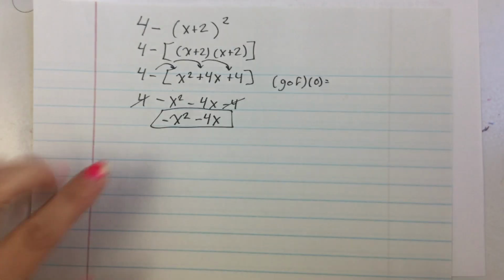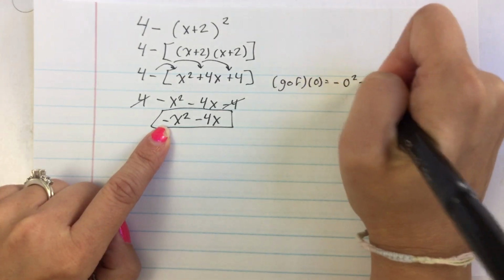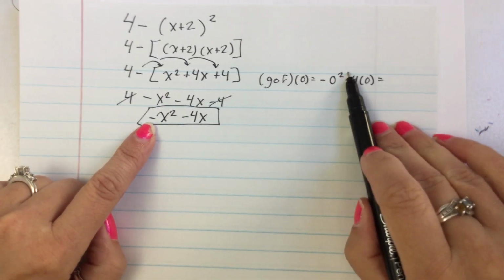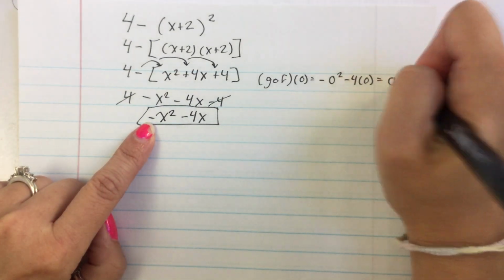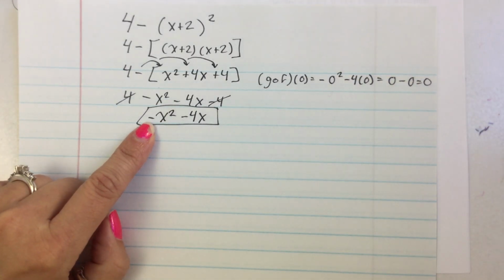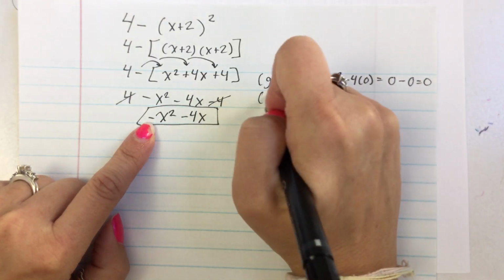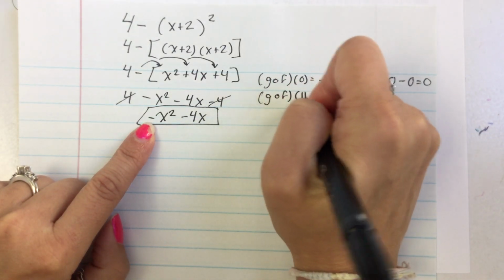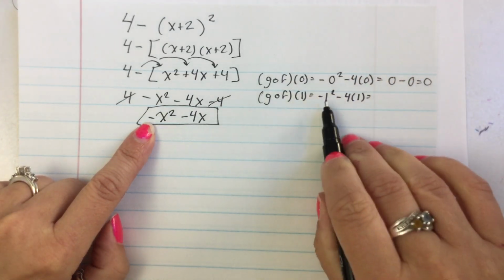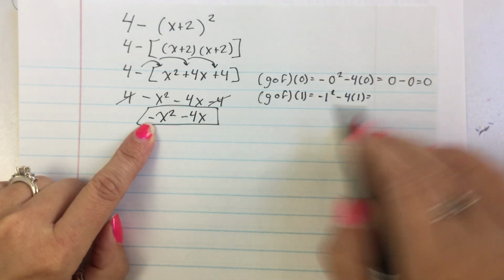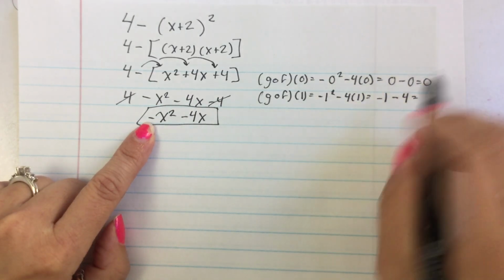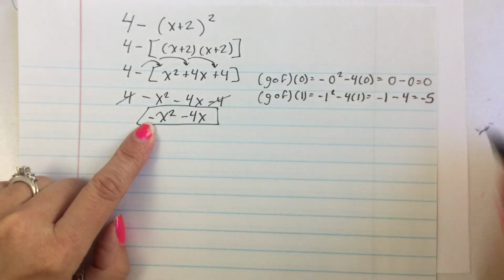What if x is a 0? So negative 0 squared minus 4 times 0. 0 squared is 0. 0 times a negative is still 0. Minus 4 times 0 is 0. 0 minus 0 is 0. If I have g composed with f and x is a 1, negative 1 squared minus 4 times 1. 1 squared is 1. 1 times a negative makes it a negative 1. Minus 4 times 1 is 4. Negative 1 minus 4 more is negative 5.